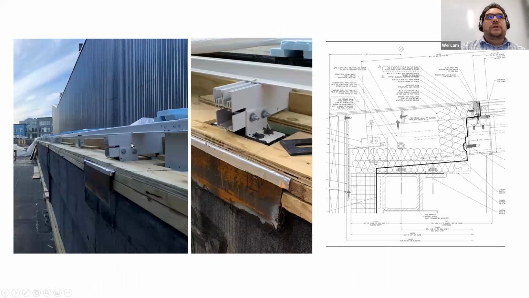So a couple photos from construction. I took these as we were looking at a lot of the roofing and waterproofing in this case, but also the interface condition.